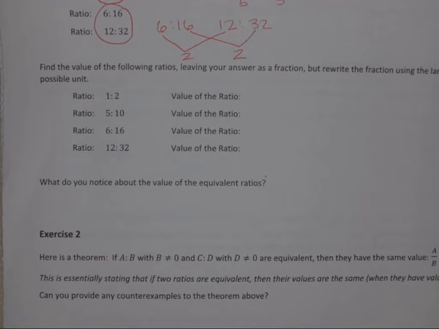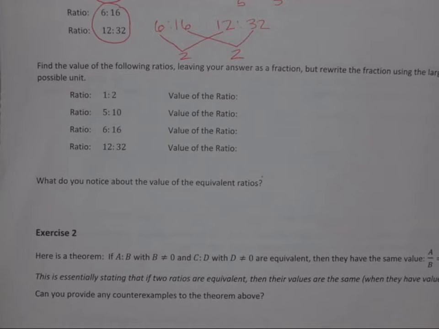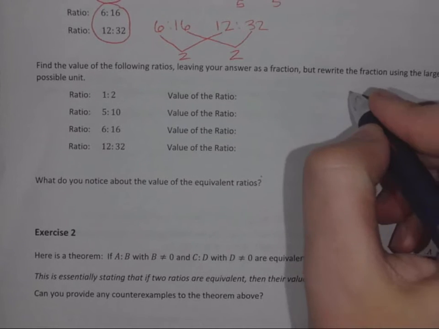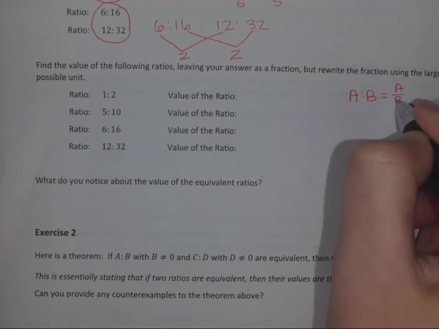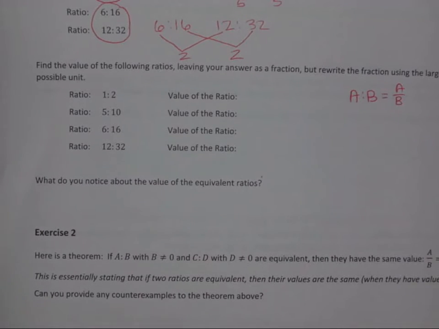So, we need to write the ratio 1 to 2 as a fraction. What could I write, Tony? You'll write for the first ratio 1/2.